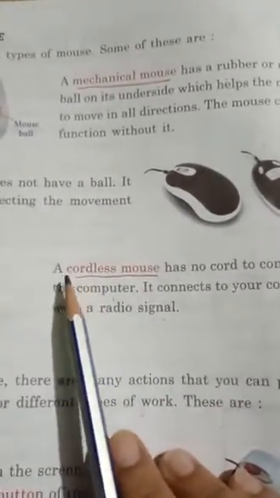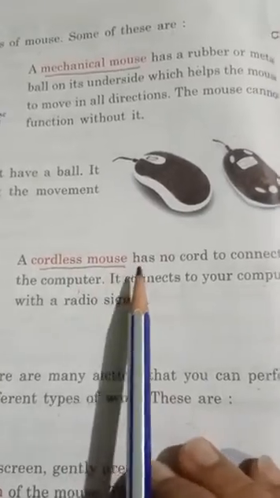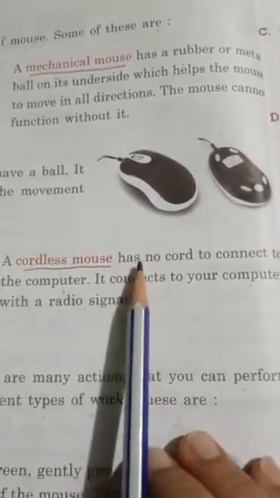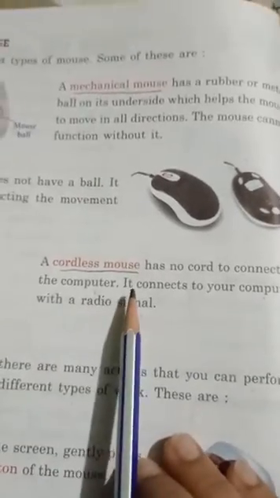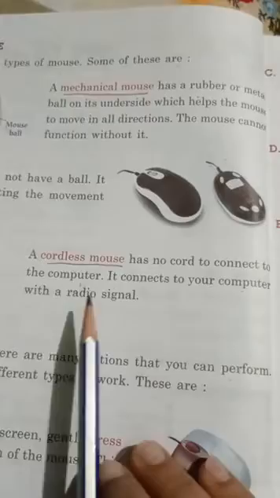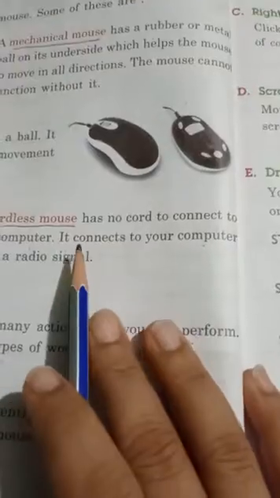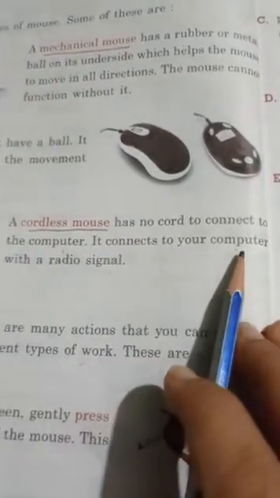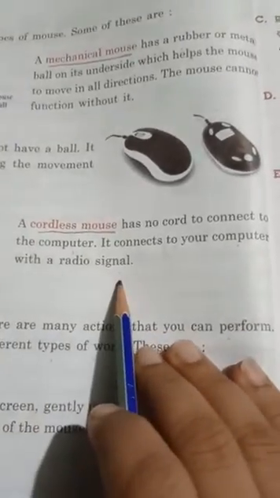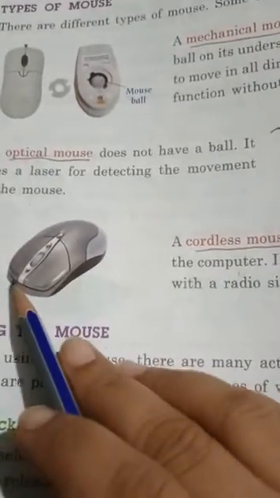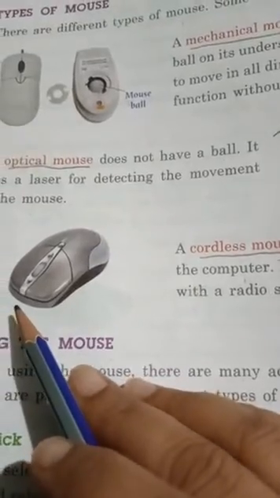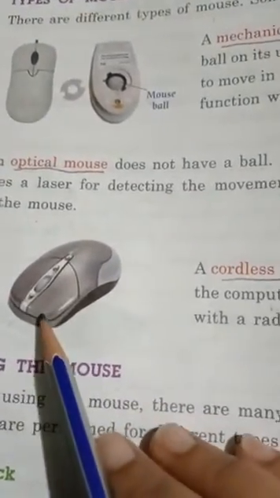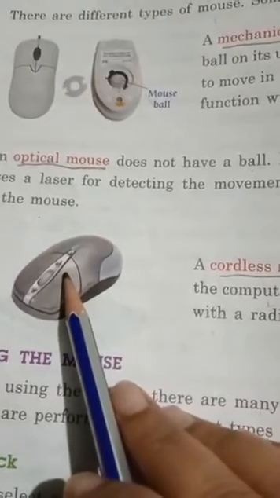Next one is a cordless mouse. A cordless mouse has no cord to connect to the computer. It connects to your computer with a radio signal. Means you can see the picture of mouse. Is there a cord? No, there is not any cord. There is no cord. That's why we call these mouse cordless mouse.